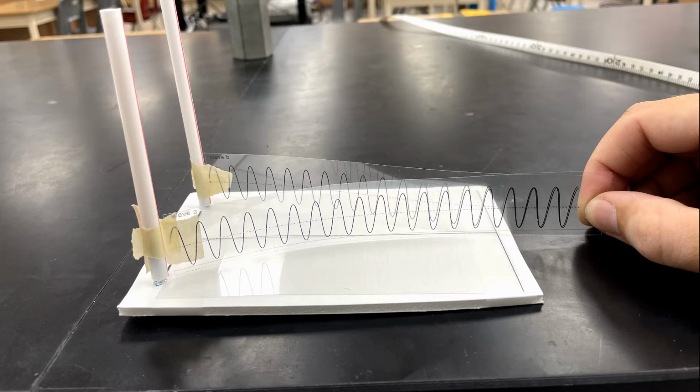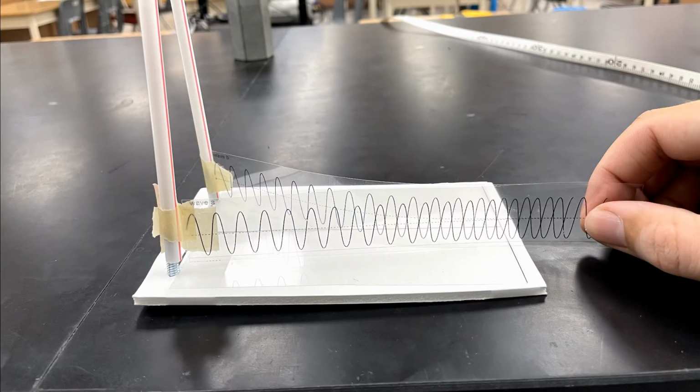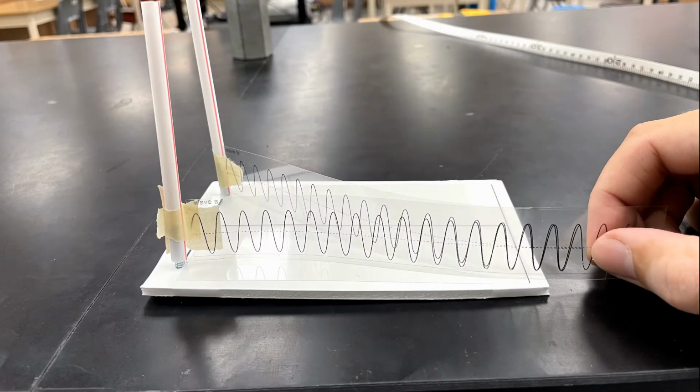Moving away from the center maxima, eventually one wave has to travel an additional half wavelength compared to the other wave and therefore they meet up completely out of phase and interfere destructively, producing a dark spot, or node. Continuing the pattern, these waves will create successive bright and dark spots, creating the interference pattern.